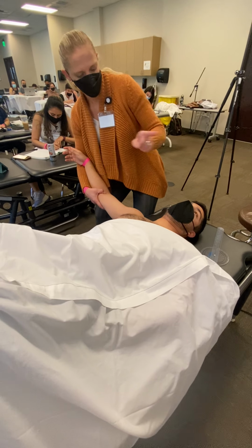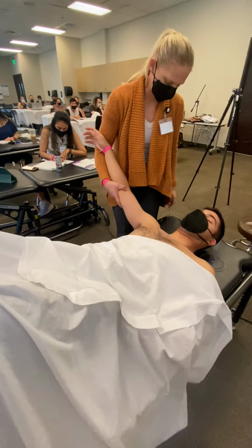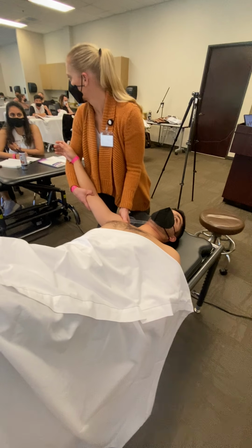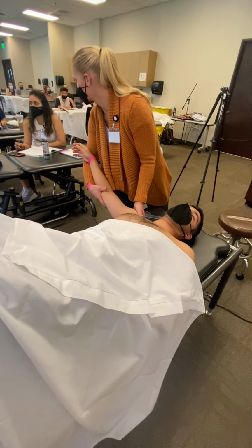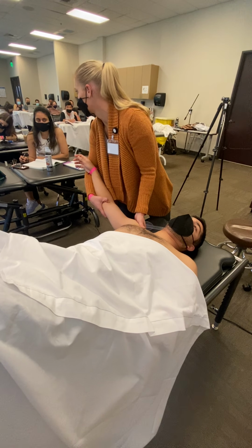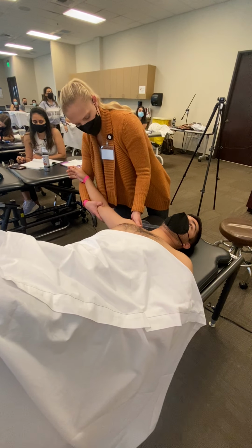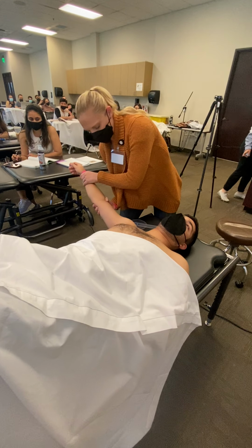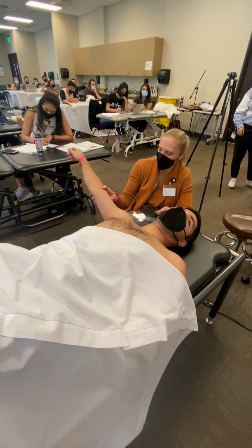Can I actually have you move that way a little bit? Sorry. Because I want to be able to measure to the table. Yeah, you're coming into horizontal abduction. Starting to feel that there. You can support the arm there, squat down.